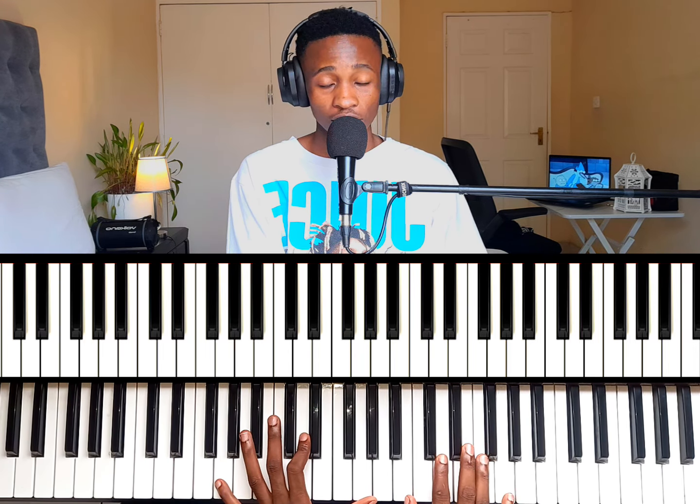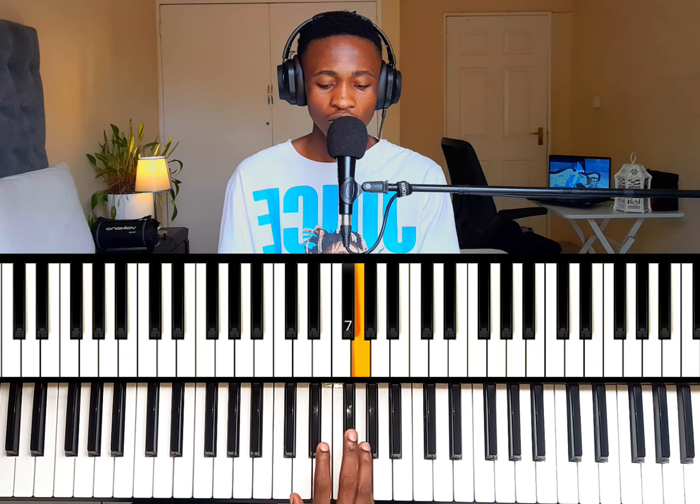So if we are on G, the scale for G, we are gonna have 1 sharp, because on C we didn't have any sharp note. So on G major, we're gonna add 1 sharp or 1 black note. So the scale is gonna be something like this: do, re, mi, fa, sol, la, ti, do.